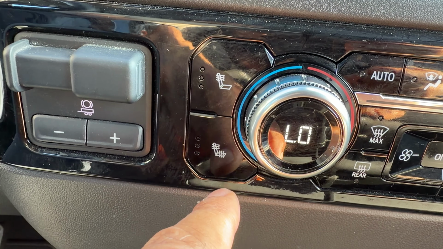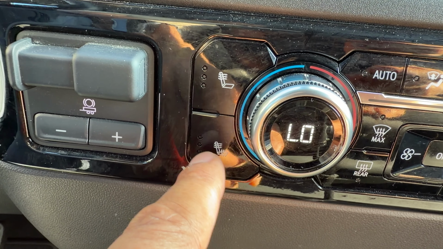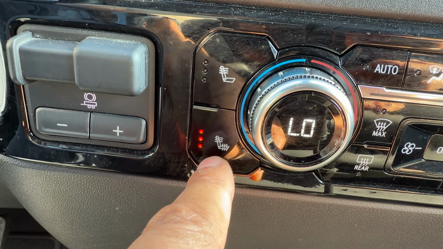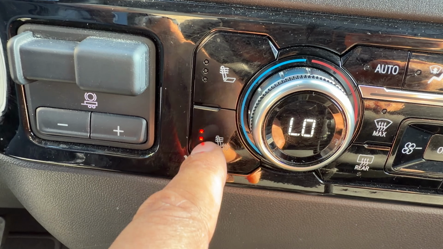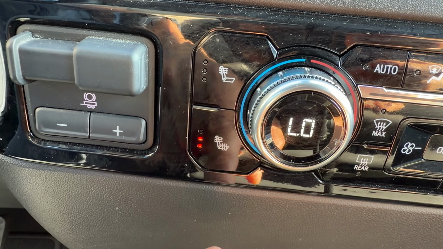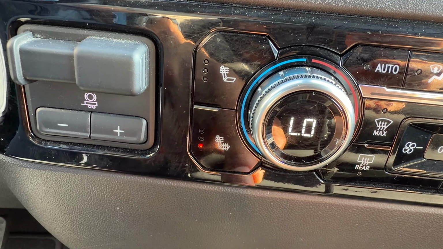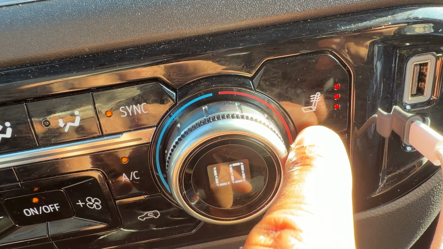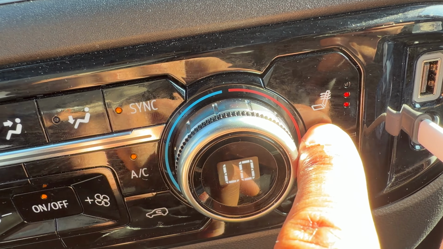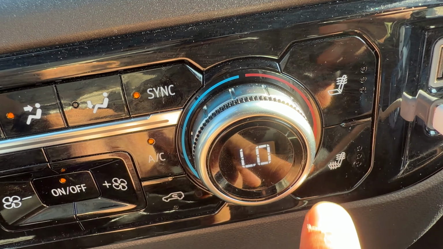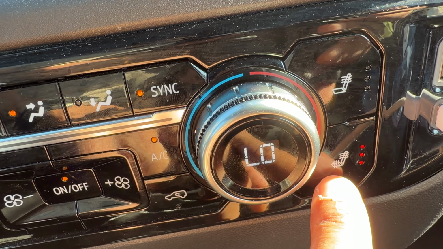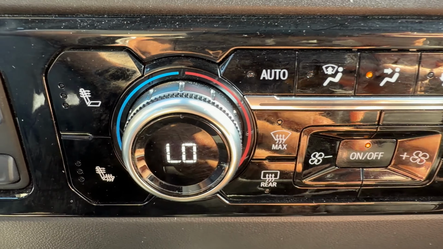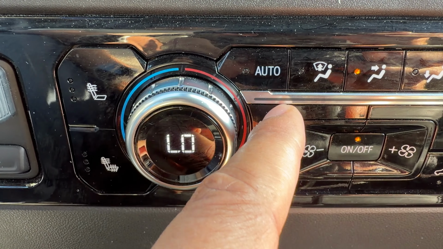Now if I want to heat the back and the bottom, I'll press this button down here. This button heats the back and the bottom in high heat, medium heat, low heat, and off. And on the passenger side, they have their own controls where it goes from high heat on the back, medium heat, low heat, no heat. High, medium, low, no, just like that. So that is the manual controls.